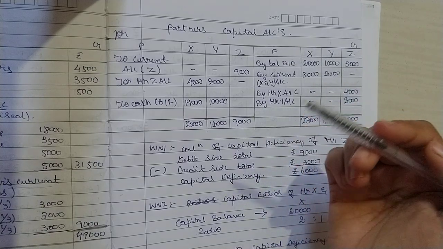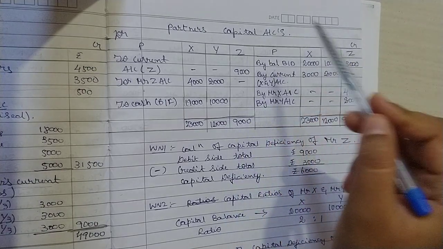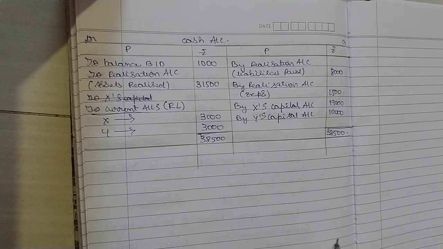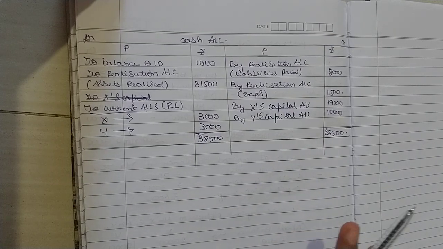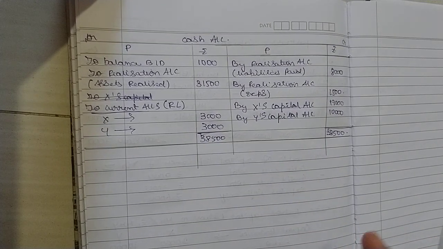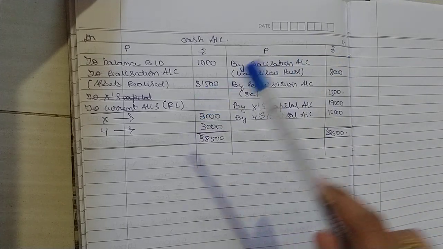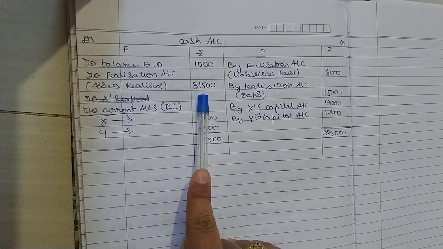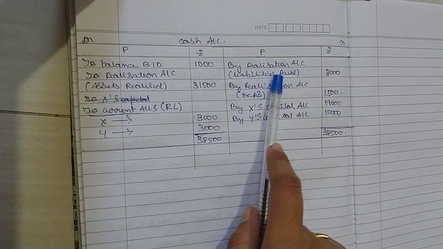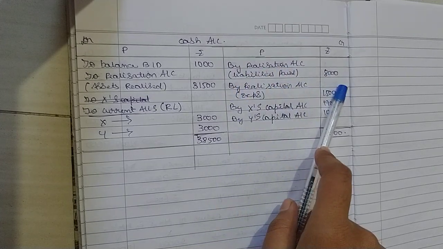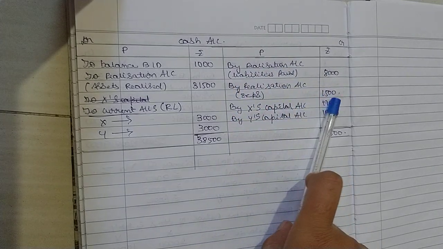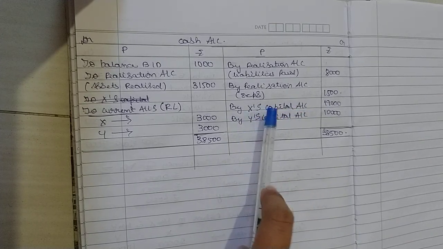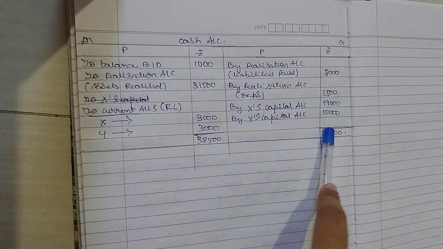Understood? So next what we have to do is the cash account, that is the last account. I have told you it will be the same thing. Wherever it is affected as cash in the previous accounts we have prepared, everything will be transferred to the cash account. Balance of cash account 1,000 rupees. Assets realized 31,500. Realization in the realization account, liabilities paid 8,000. Realization expenses paid 1,500. By X's capital account and Y's capital account, that is cash to be paid, balancing figure in capital accounts, 19,000 and 10,000.